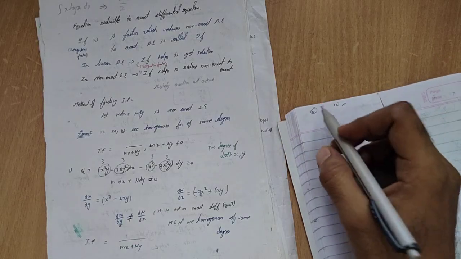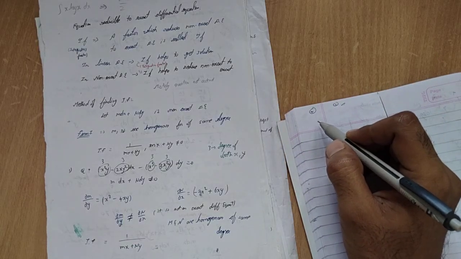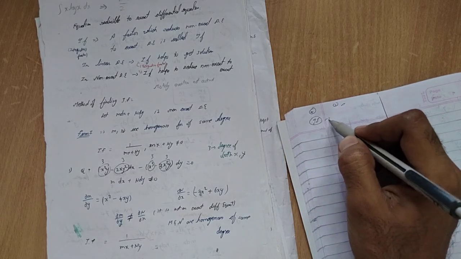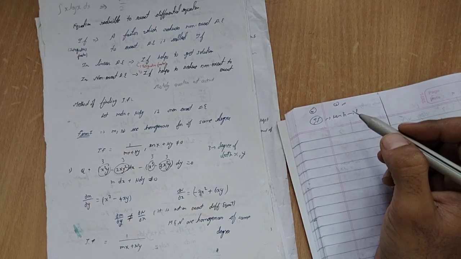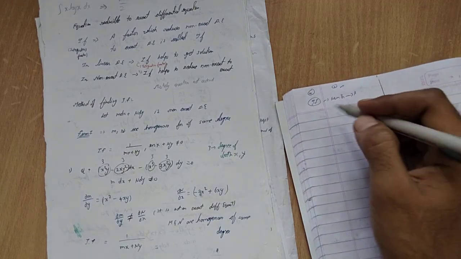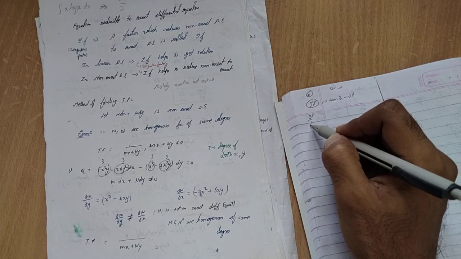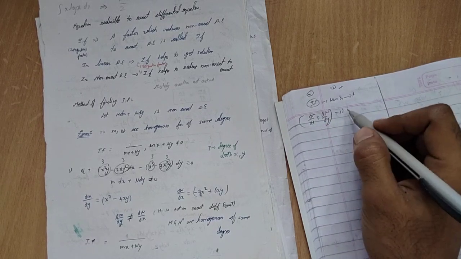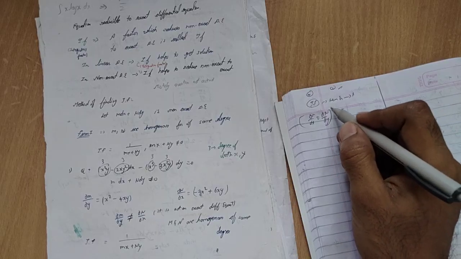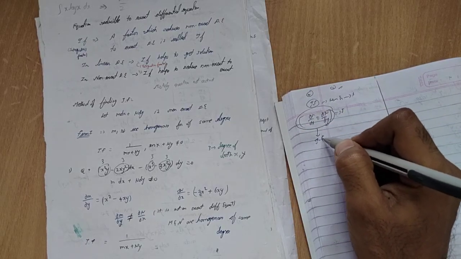We use the integration factor to convert a non-exact differential equation to an exact one. Why? Because the condition for exact is ∂M/∂x equal to ∂N/∂y. Whenever the condition isn't satisfied, we need to find the integration factor.